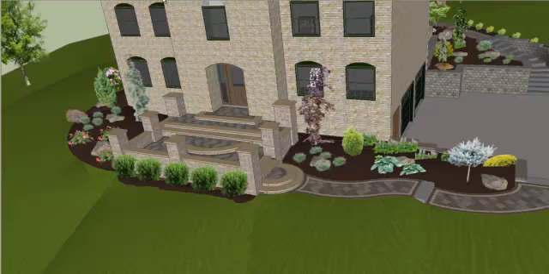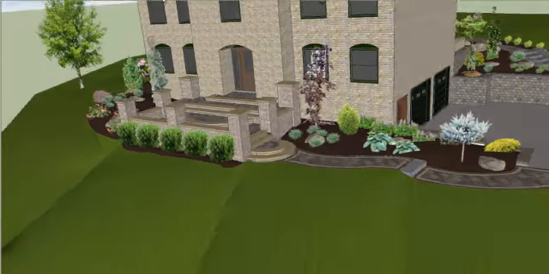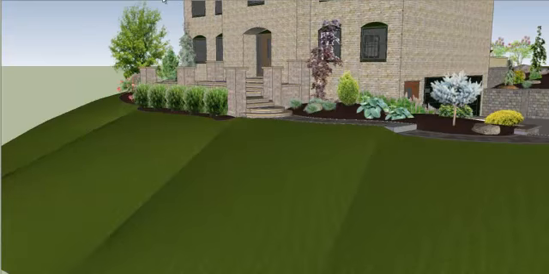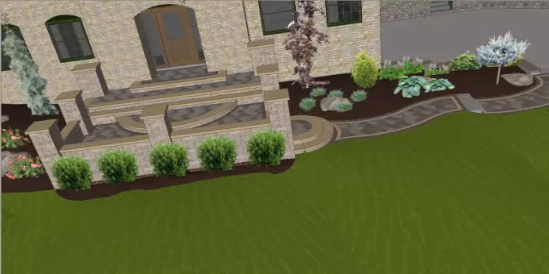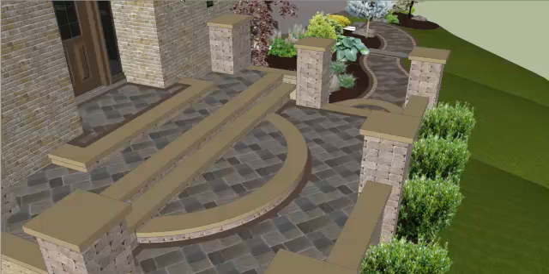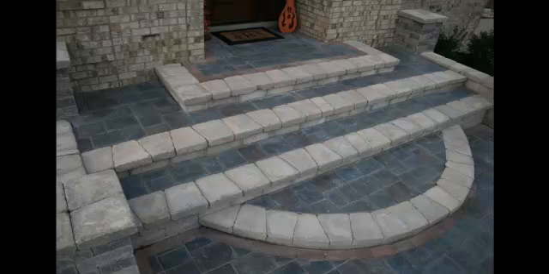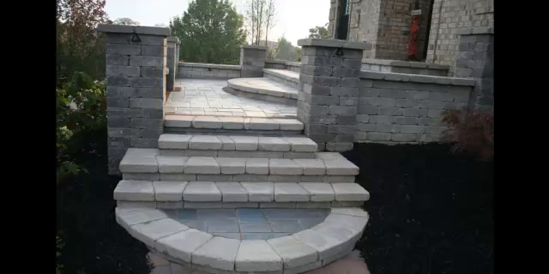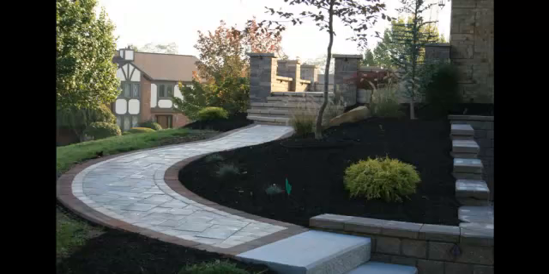We are now viewing the newly designed entryway of the house. This displays the entryway, landscaping, and sidewalk with a simulation of the residence and existing hillside in the front yard. We are able to accurately display various types of paver, landscape, and wall materials as they would appear in reality. These are some of the images of the completed entryway, steps, and walkway to illustrate the similarity to the 3D design.